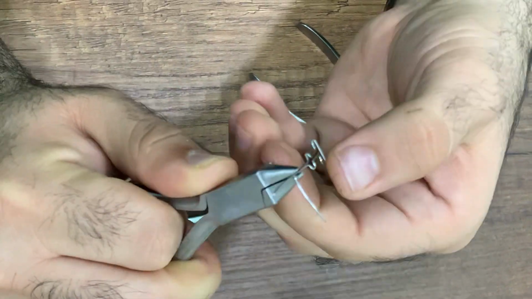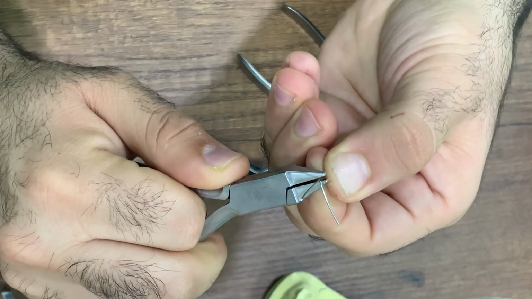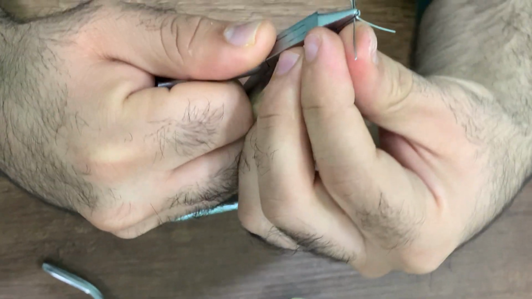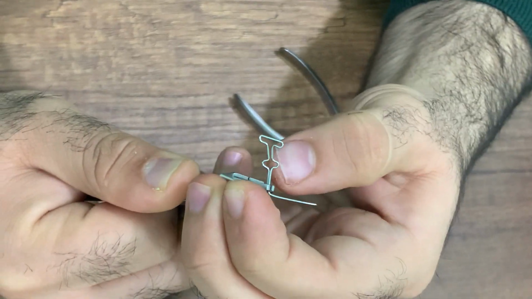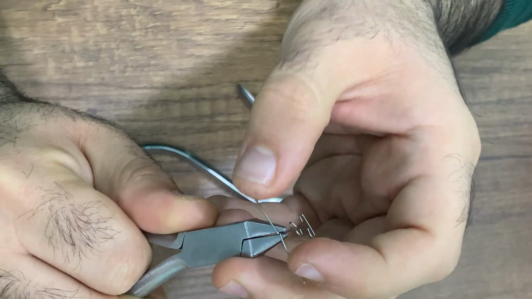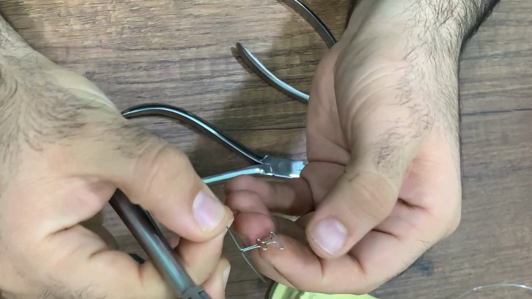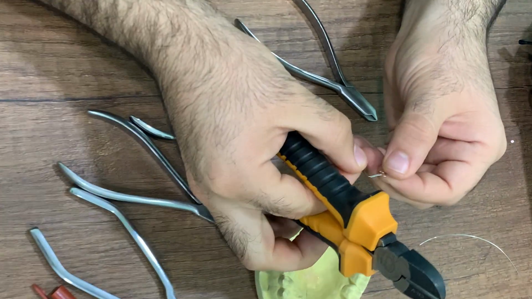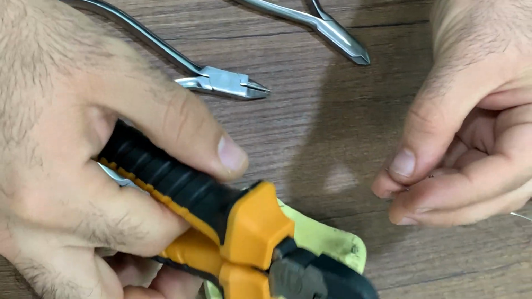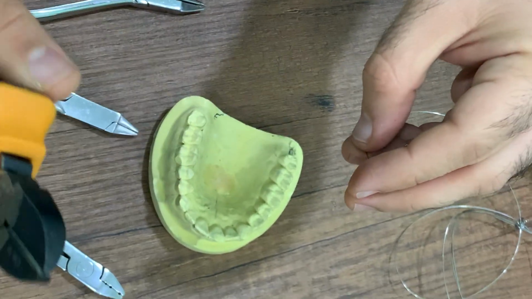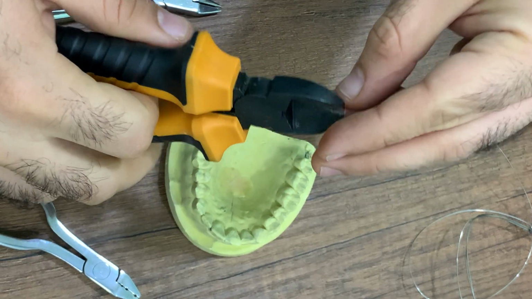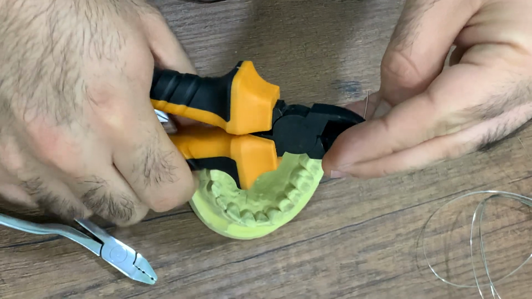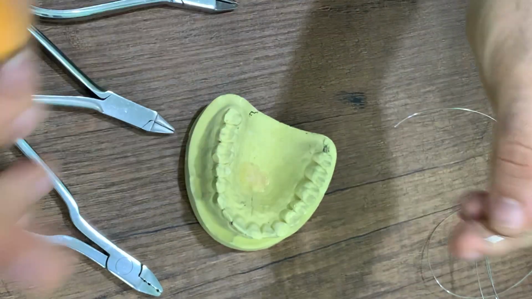And we cut the excess length of the wire, as I said, to cut the wire safely. Hold the wire between your fingers and cut to avoid having any wires fly away.